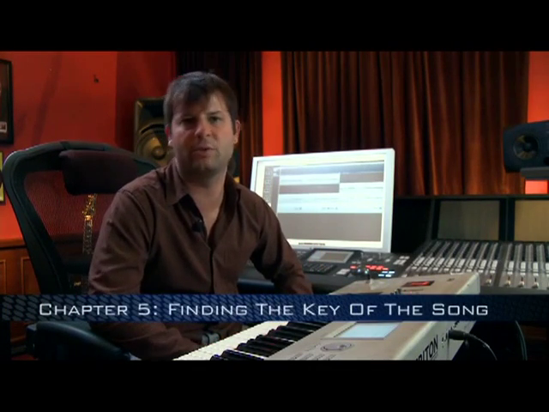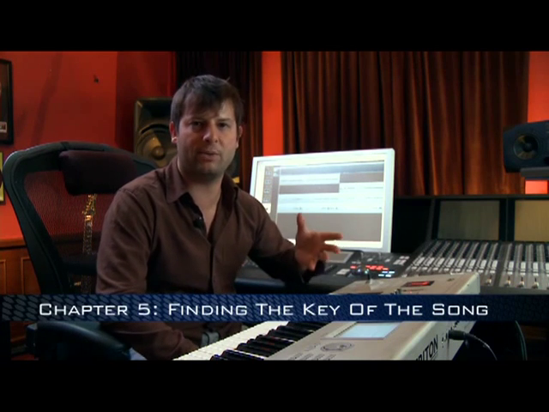The next step is critical, and that's finding the key of the original song. Now, there are many ways for finding the key, and like with many things in music production, the best way is to use the way that you find to be easiest and makes most sense to you. Now, if you already have the musical ability to figure out any key of any song, then great, you're ready to go. But if you don't, then don't be intimidated. I'm going to show you a couple easy tips and tricks for finding the key of the song.